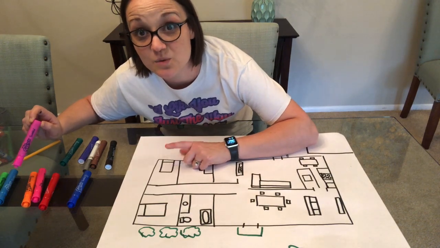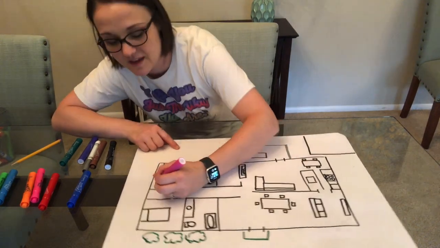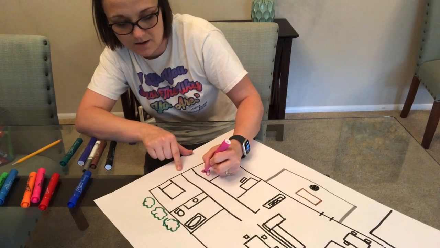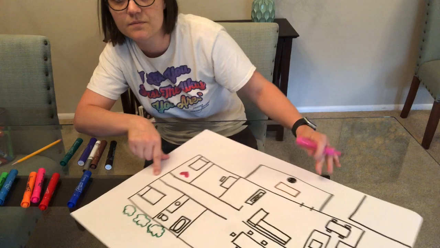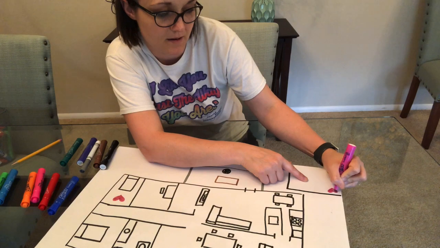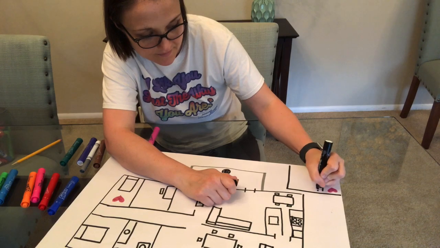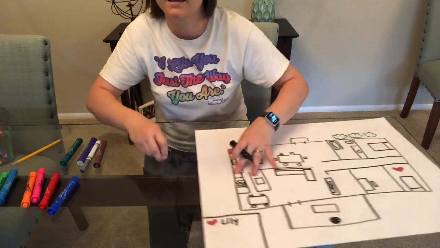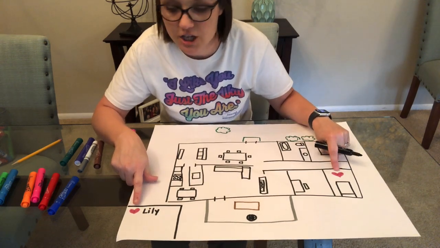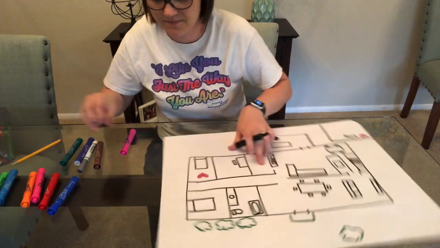So, I'm gonna start by putting a symbol in Lily's room. So it's really obvious which one is Lily's room. I'm gonna put a heart. She loves hearts. Everything is hearts with her. Okay, so I'm gonna put a heart. And then over here in my legend, I'm gonna draw a heart. And I'm gonna write her name. Okay, so that anybody that read my map could look and say, oh, okay, I want to find her room. I'm gonna look for the heart, okay?